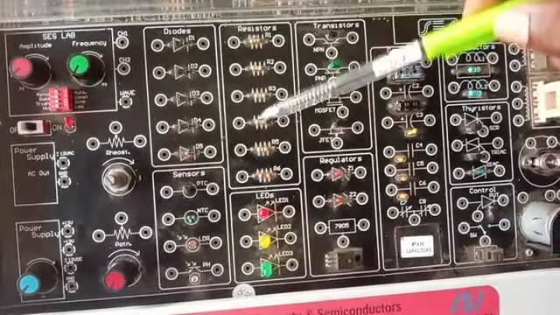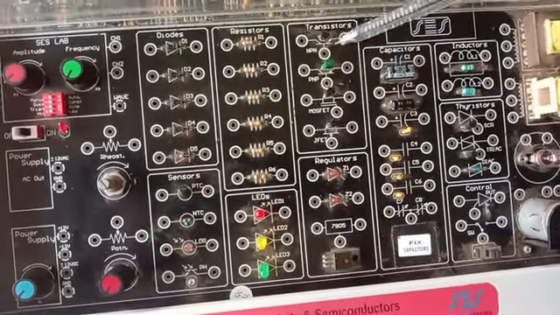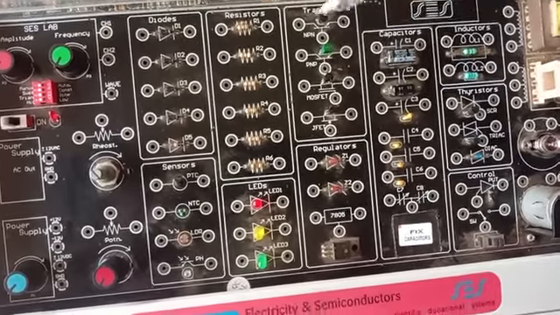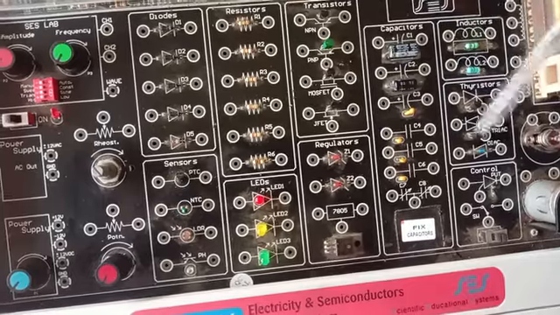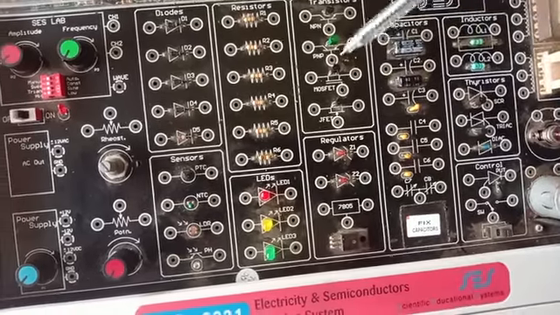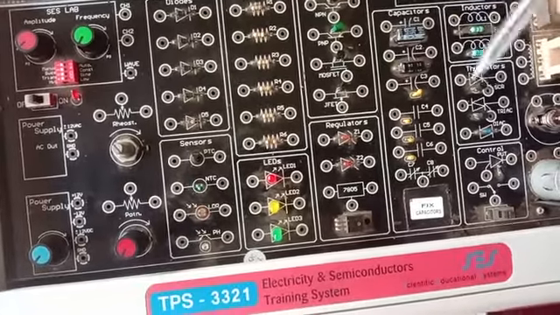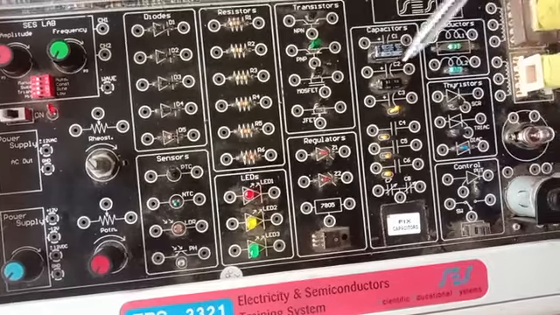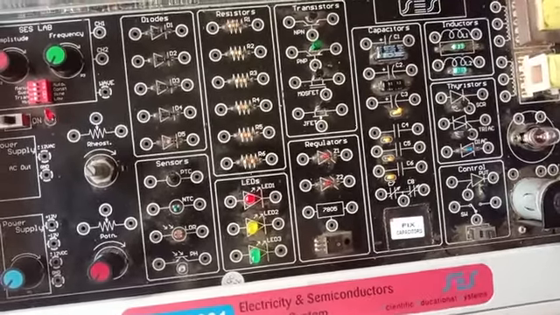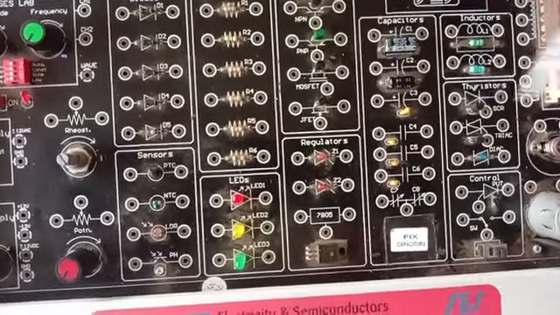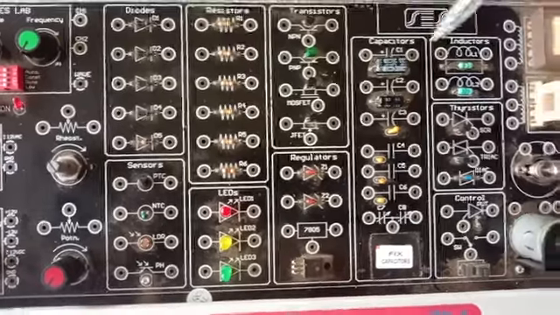Then we have resistors. These are resistors, and these are transistors. We have NPN, PNP, MOSFET, JFET. They are transistors. We have thyristor as well. Both thyristor and transistor sometimes look alike, but we have videos that explain the difference between the two of them. Check our videos. You will see we explain the difference between the two of them.